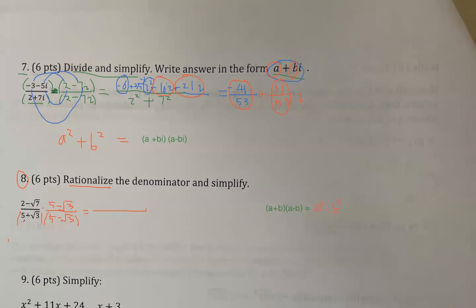So in this case, our a is 5, and 5 squared is 25. Our b is the square root of 3, and the square root of 3 squared is just 3. So we get 25 minus 3. And for the numerator, we have to multiply by the smiling face again. We multiply 2 with 5. Negative square root 7 times negative square root 3. Well, let's do that.